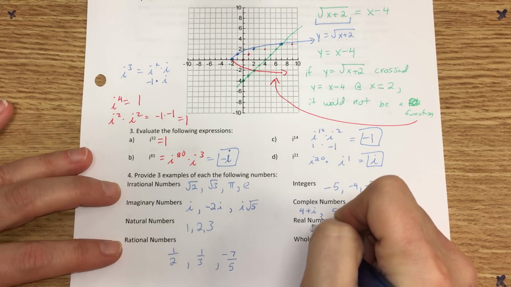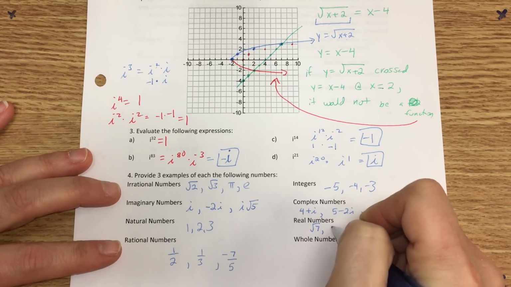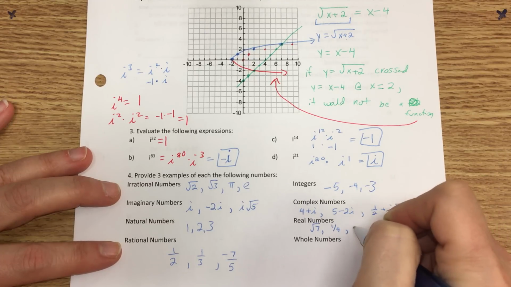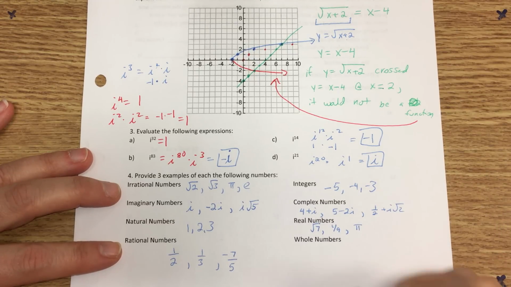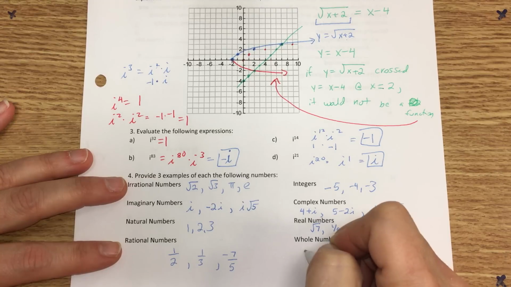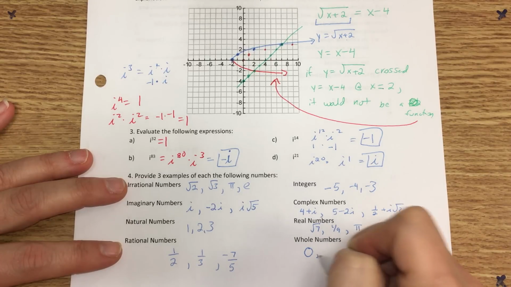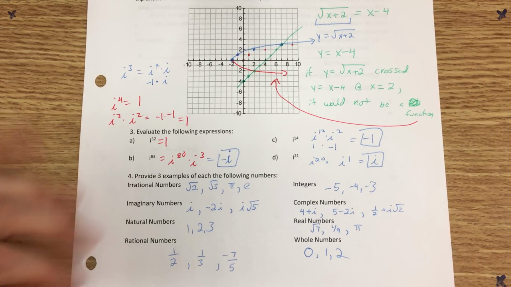So I'm going to give a couple. I'm going to give the square root of 7, I'm going to give 1/9, and I'm going to give pi because it's fancy. Whole numbers. Again, the only number whose most specific classification is whole is that troublemaker 0. So I'm going to go 0, 1, 2.